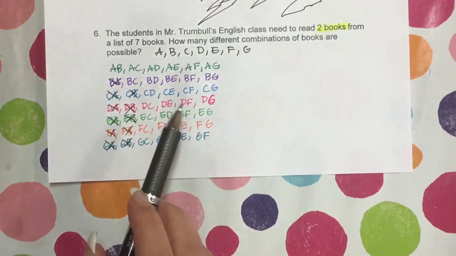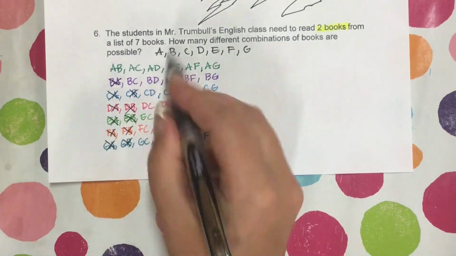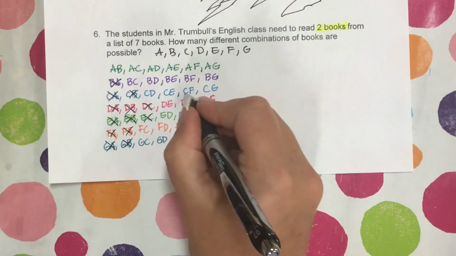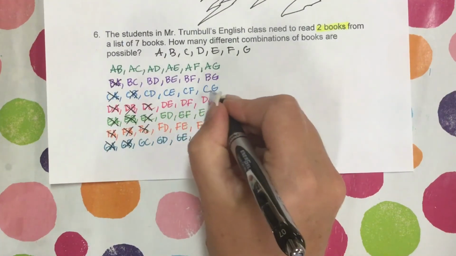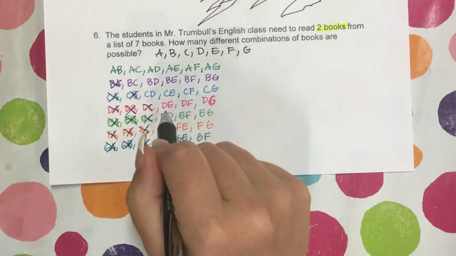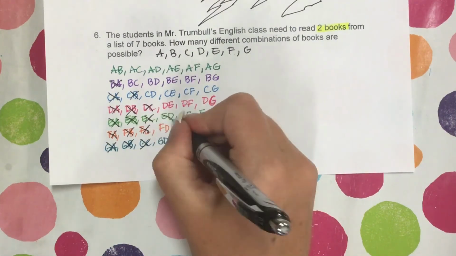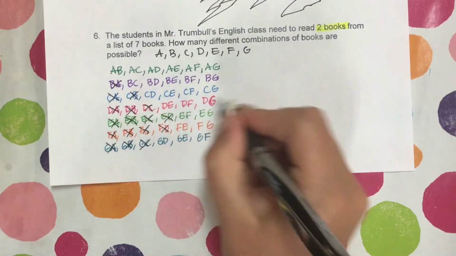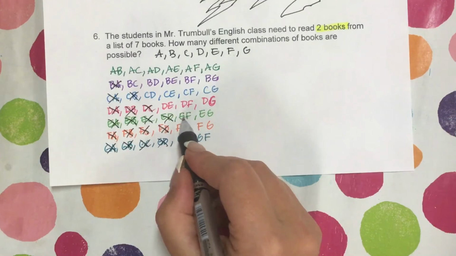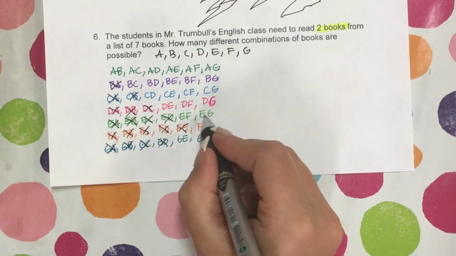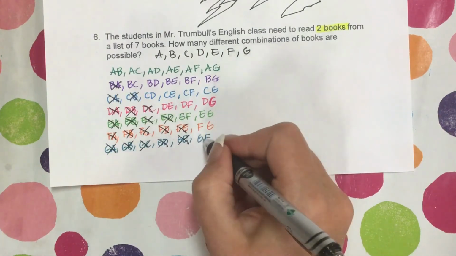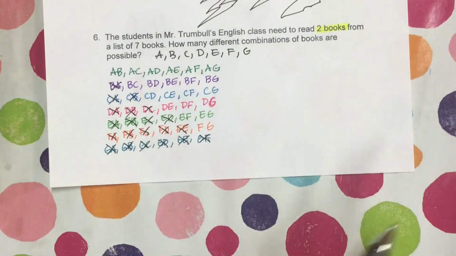All right, on to the C's. CD is the same thing as DC, CE is the same thing as EC, CF is the same thing as FC, CG is the same thing as GC, and now we're in the D's. DE is the same thing as ED, DF is the same thing as FD, DG is the same thing as GD. Now on to E's. EF is the same thing as FE, EG is the same thing as GE, and finally FG is the same thing as GF.